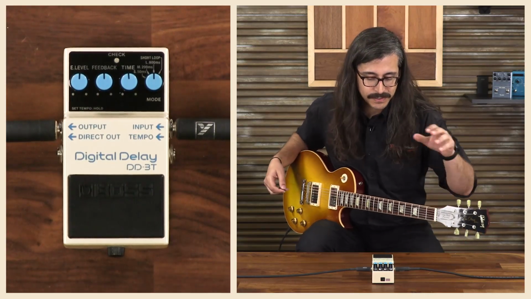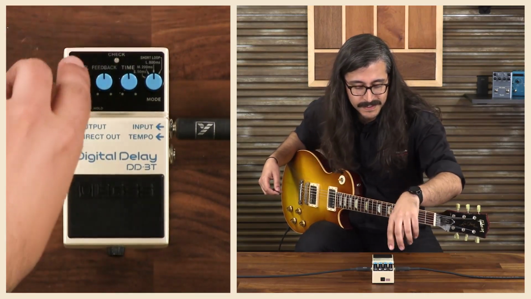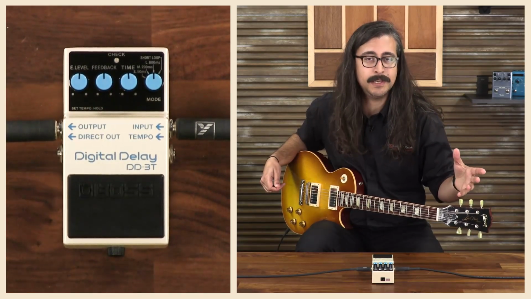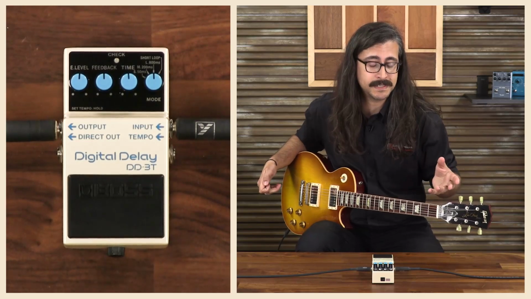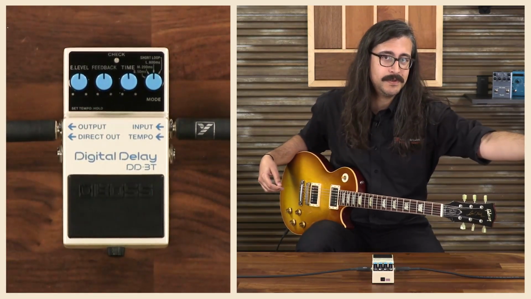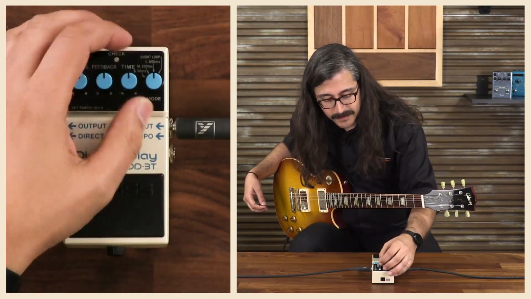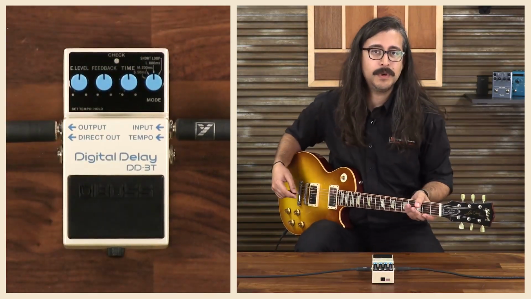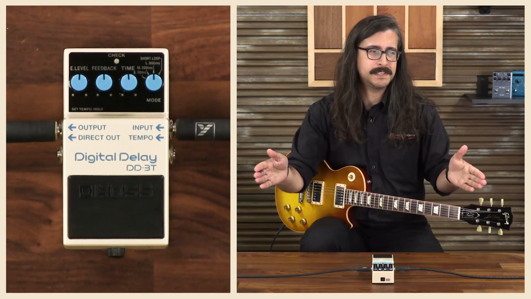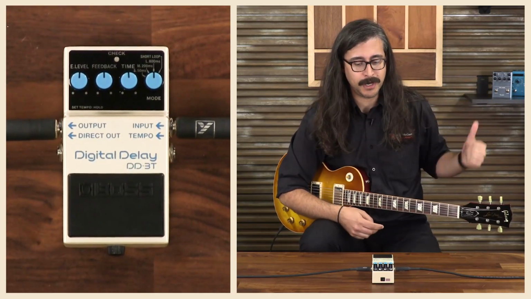So let's take a look at these controls before we get started. There's the level control, which is self-explanatory. It's the level of the repeats relative to the dry signal. We have the feedback, which is how many repeats you get. And then we have the time control, which is the distance between the repeats. So very similar to what we saw on the carbon copy.